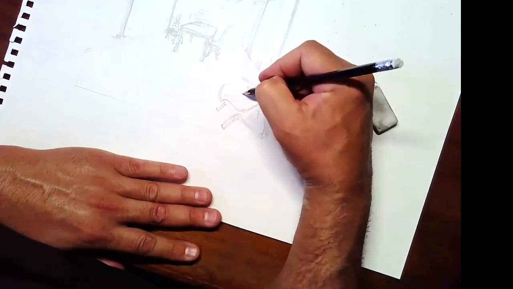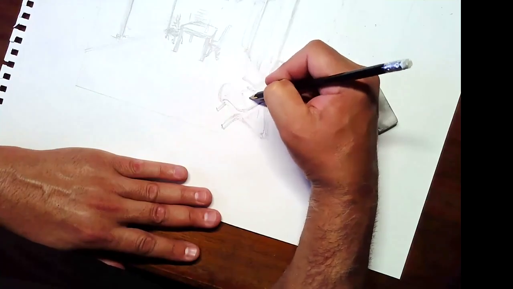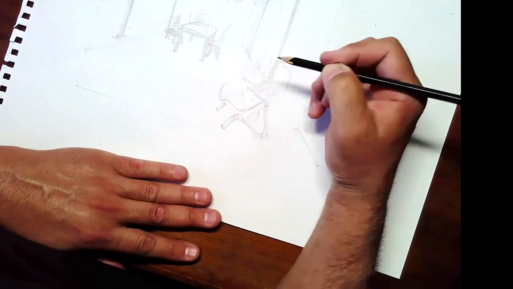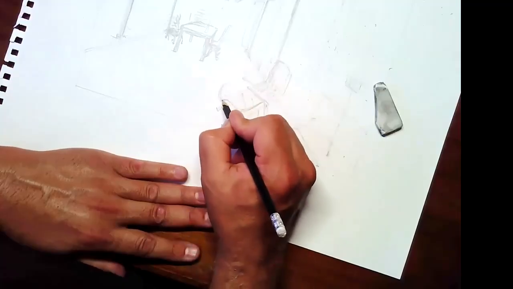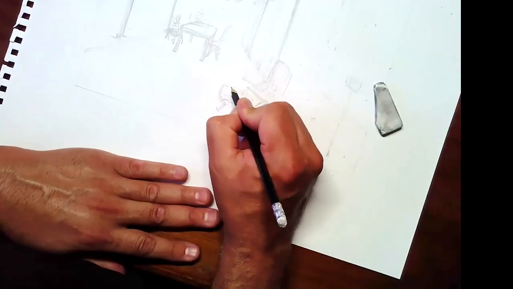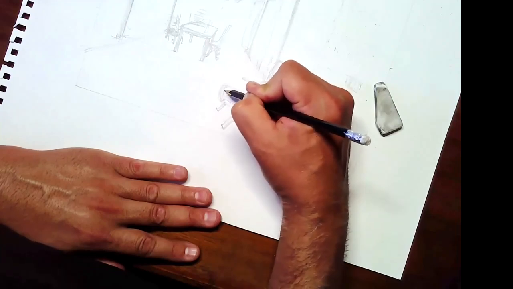And yeah, it's kind of weird drawing stuff that you may or may not be familiar with, like this chair. I've never seen a chair like this, so it needs a little bit more work. I think this can come down a little bit here. There's more of a smile to it, I think.